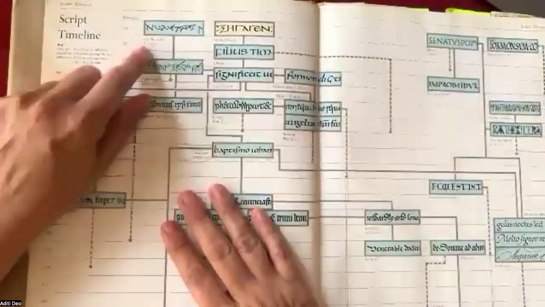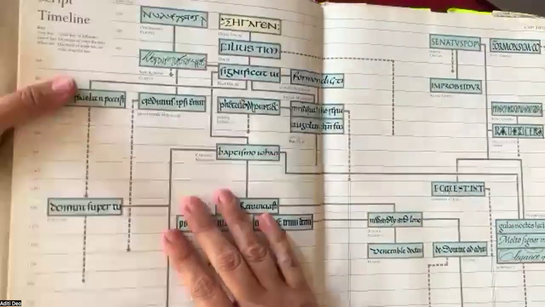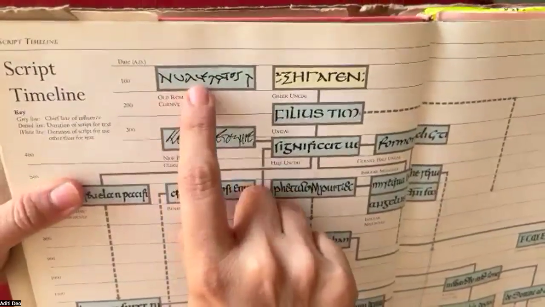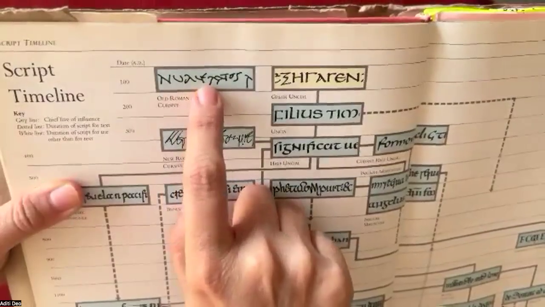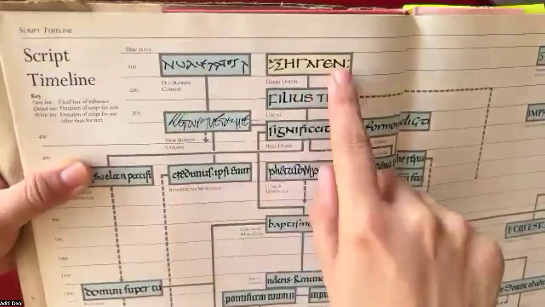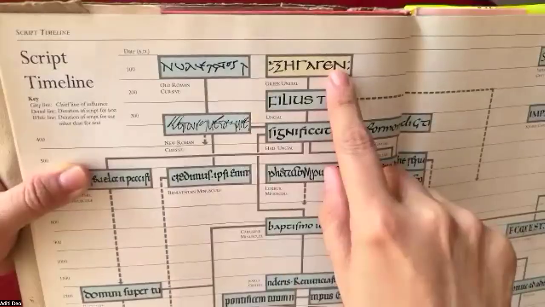So we have a Roman script in 100 AD, where you will see a few letters that look familiar. You have an N, U, A, maybe a version of a K that looks upside down. Then you have a Greek uncial, again, no big and small letters, it is just capital letters.